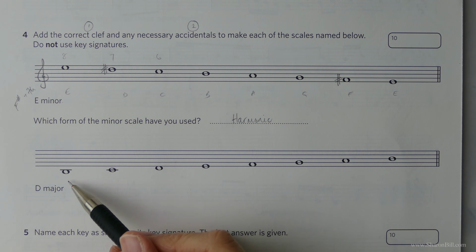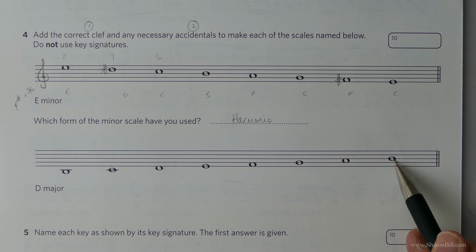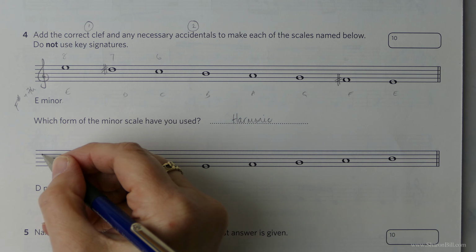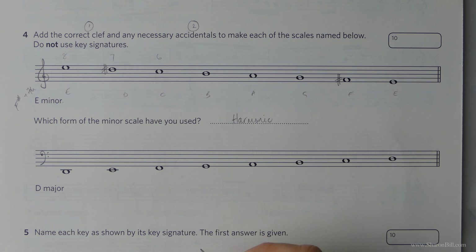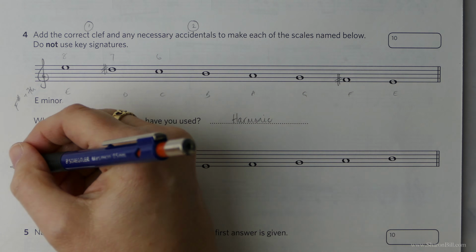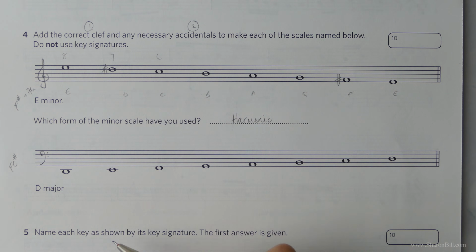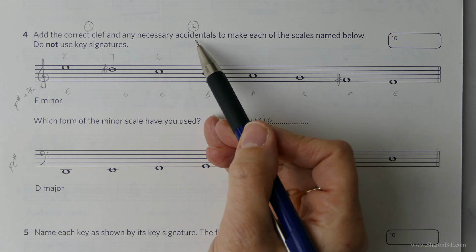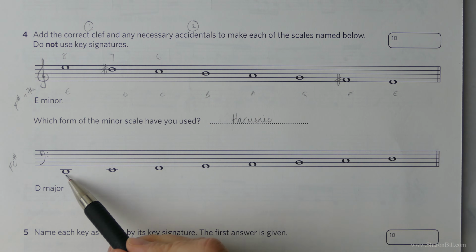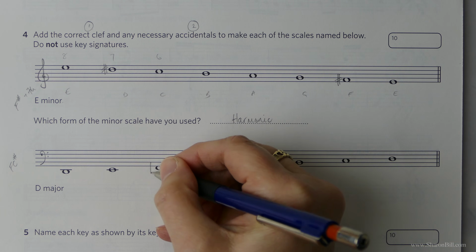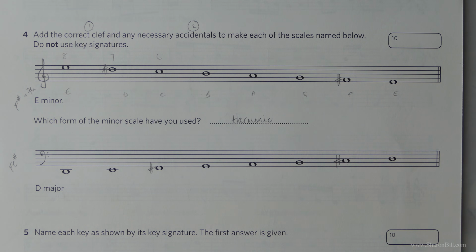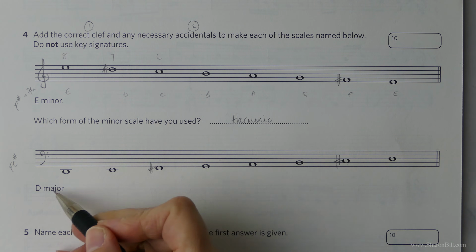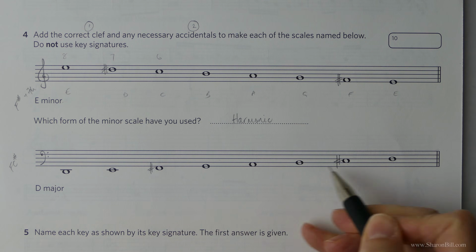Now in this next one we need to make this into D major. So in order for this to begin and end on D, this must be in the bass clef. And then we need to bear in mind what key signature D major would have. D major would have a key signature of F sharps and C sharps. However, we're not required to put a key signature. We need to add these as accidentals. So D, E, F sharp here. G, A, B, C sharp, D. And then that's completed. It's a major scale, and so once the key signature is in place as accidentals, that's now finished.